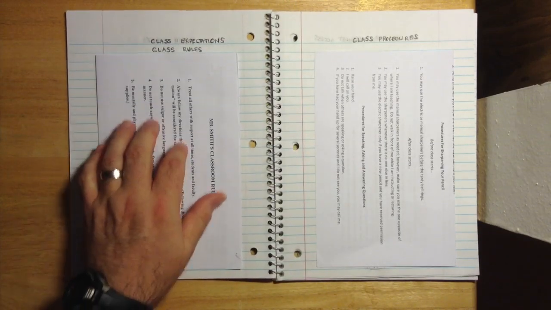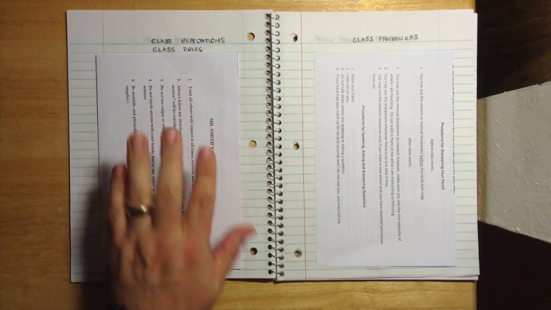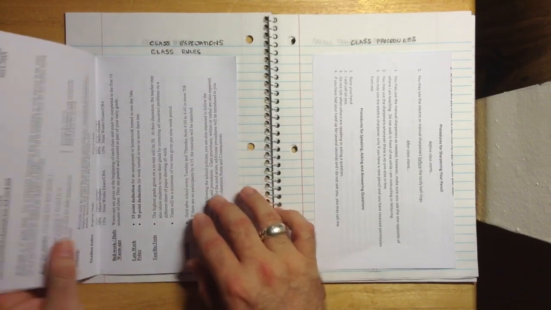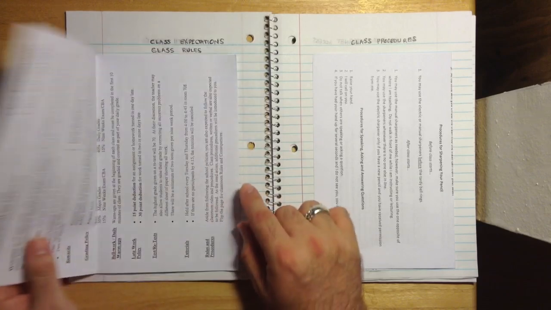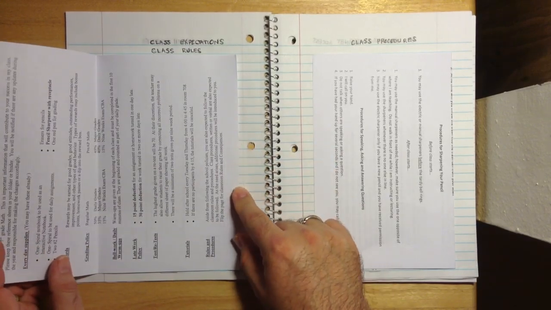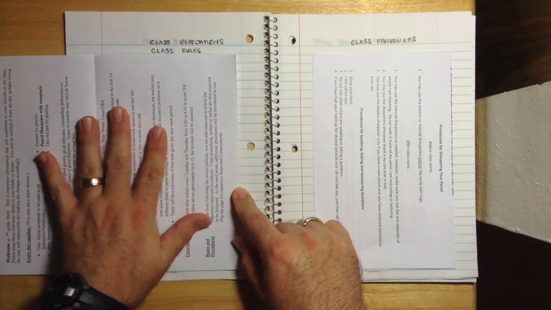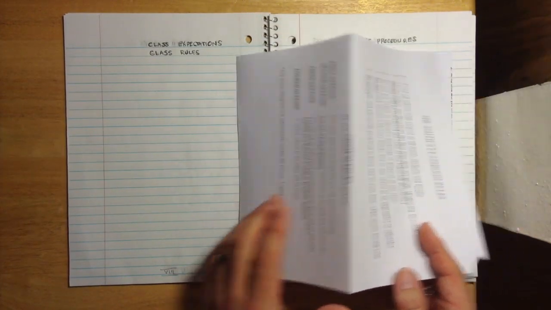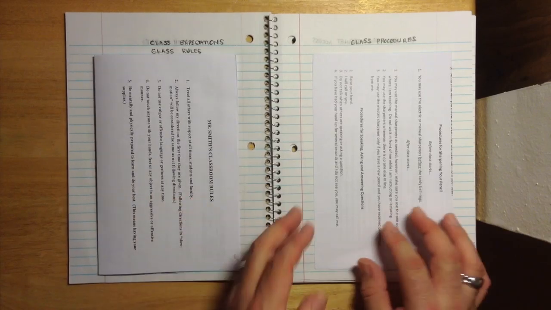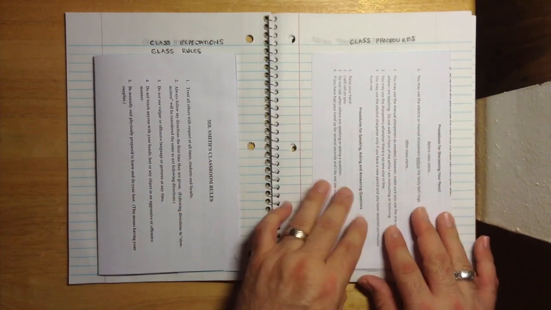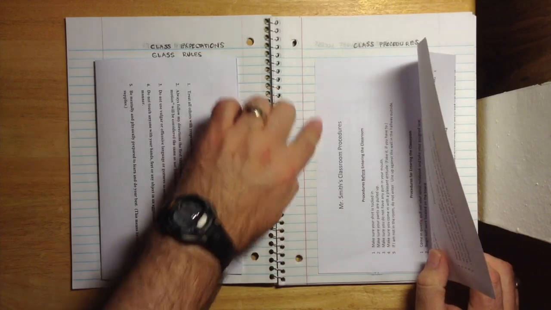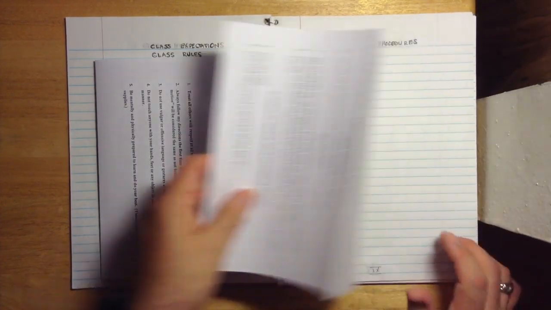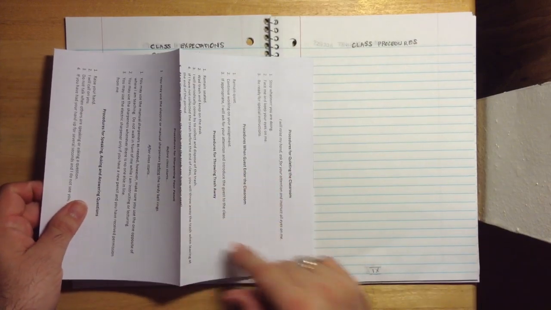The next page is the class expectation and class rules. You have this sheet, or you should, and the way we've put this in is we've just folded it in half first, put one piece of tape right here to hold it in, and you have access to this information, and you still have access to this information. Done the same thing with the class procedures. We've taken the page, folded it in half, and put a piece of tape right here. We have access to this information on the inside, and we still have access to this information on this side.